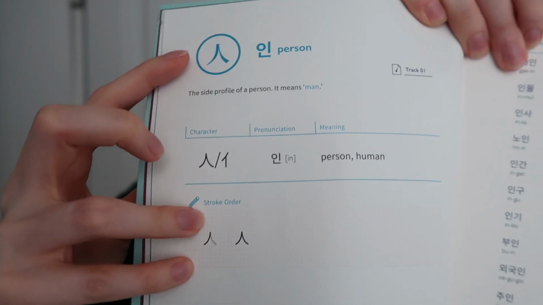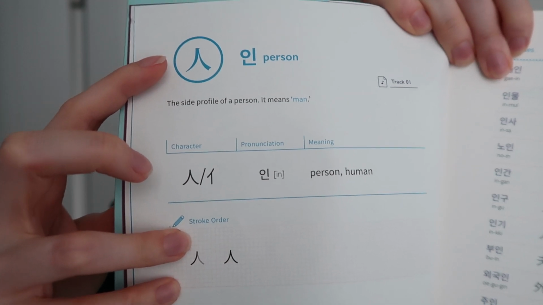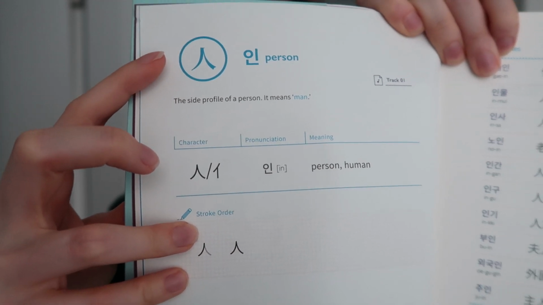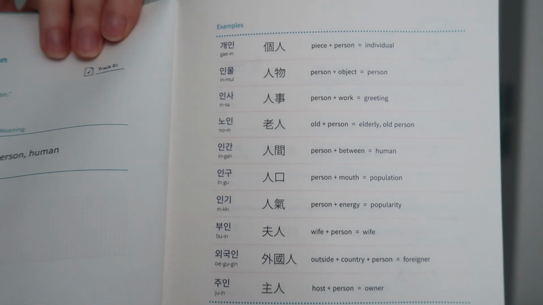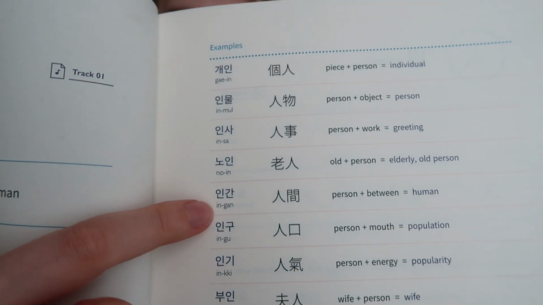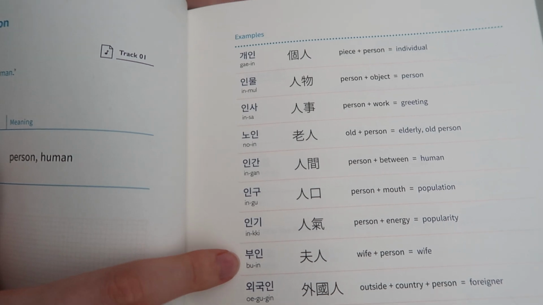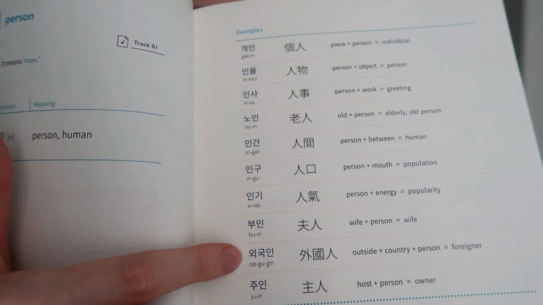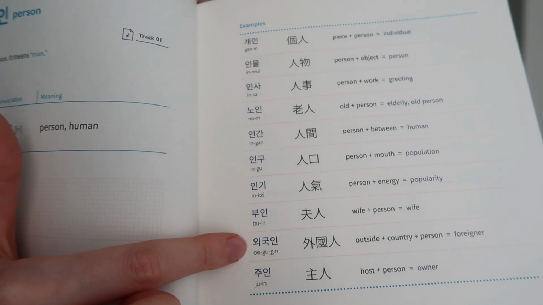Okay, so first up is In, and this character kind of looks like a person walking, so that one's pretty easy to remember, I think. Hopefully, at least. It is used in some words that I have already studied, like 인간, which means human or person, and 부인, which means wife. 외국인, of course, I've heard a million times living here, as I am one. So now whenever I see in, I should know that it is referring to a person in some way.